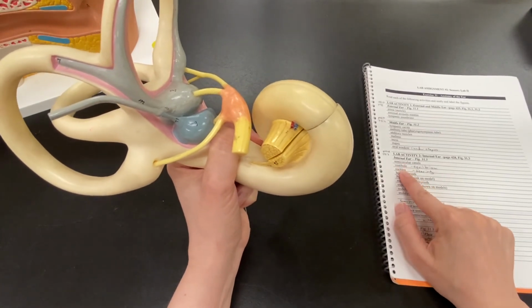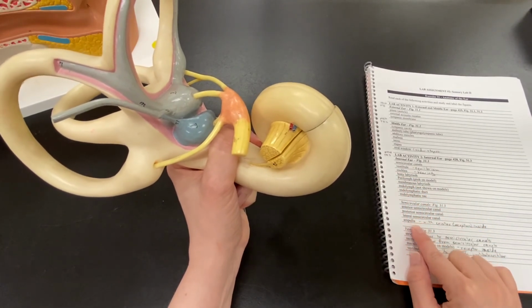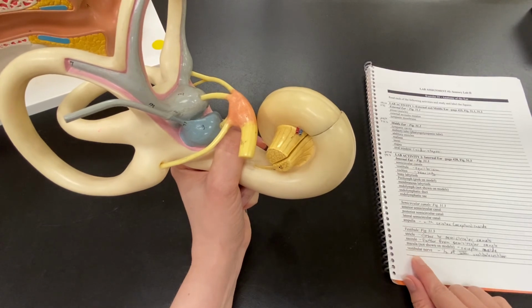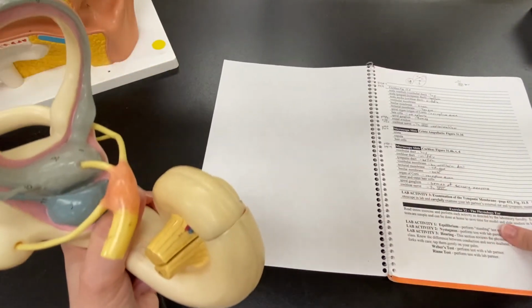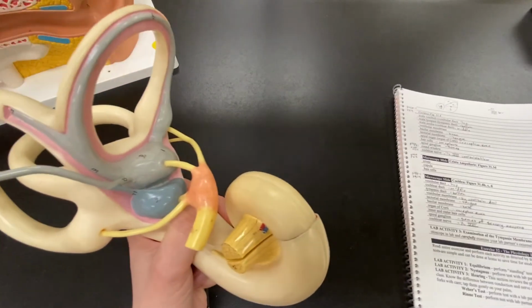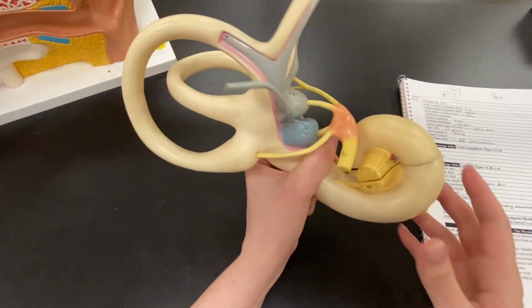Okay, let's go back through here and see what terms I skipped. Ampulla, utricle, macula, vestibular nerve. Okay, I think we're good with that page. And then we need the big model.